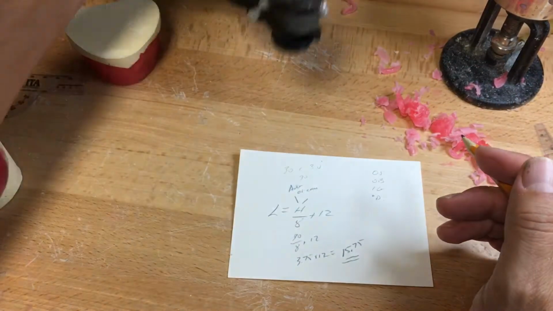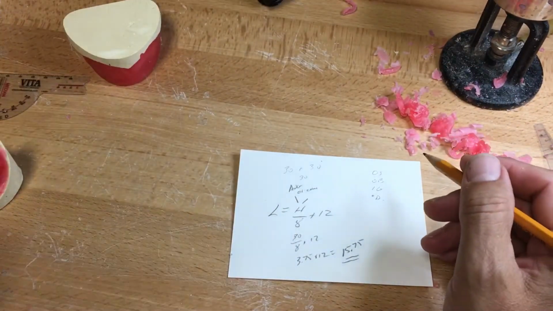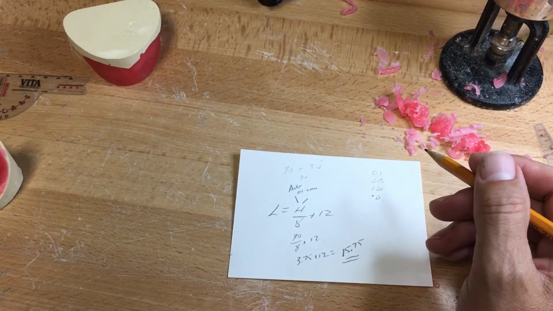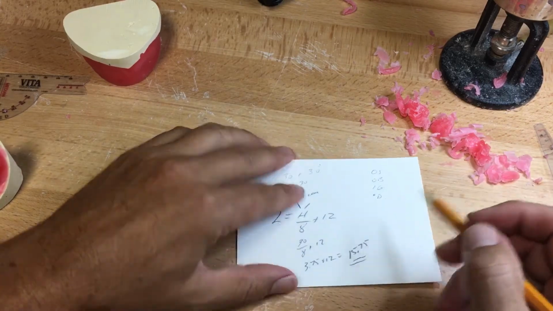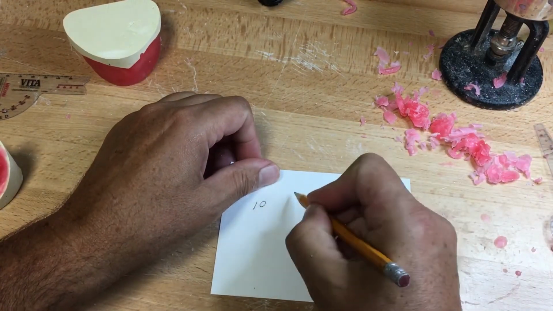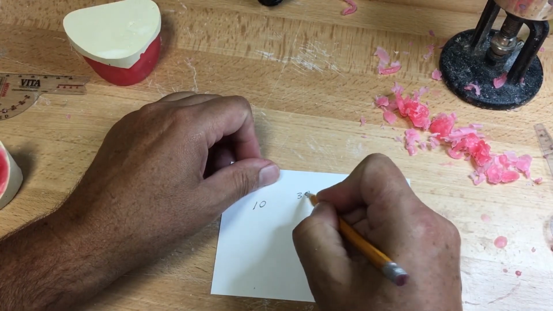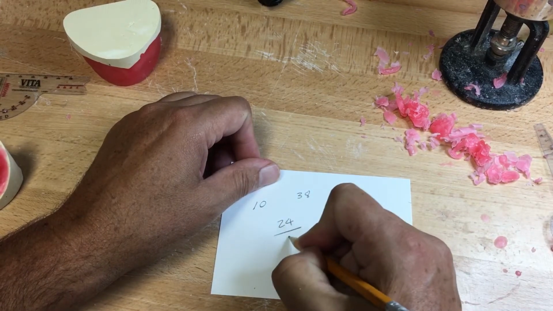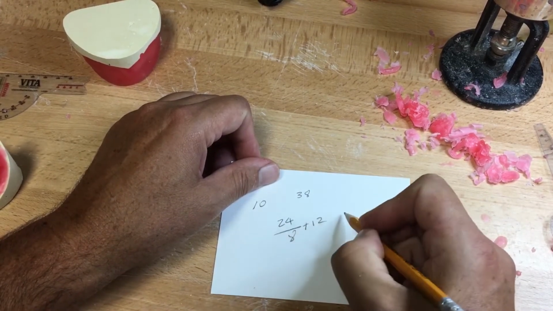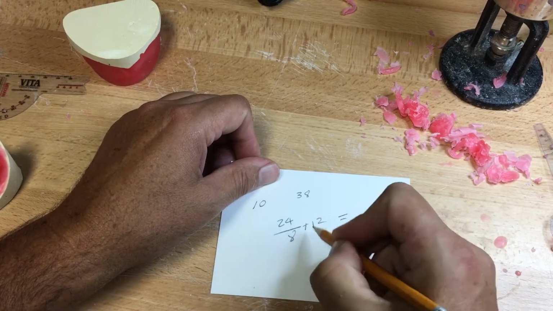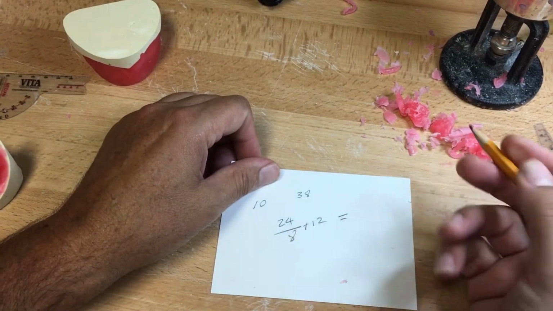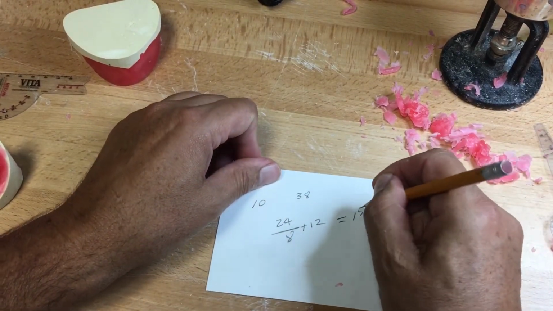Now, if we have something extreme, let's say 10 on one side, 38 on the other. The average is 24 divided by 8 plus 12, and that equals, I need my calculator. Well, no, 24 divided by 8 is 3, it's 15 even.